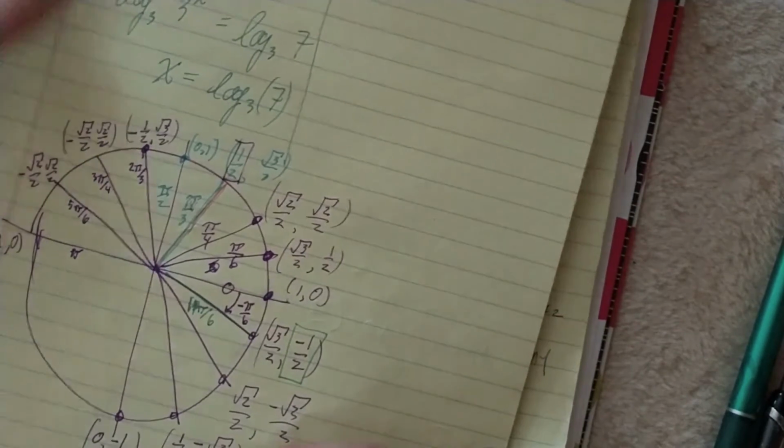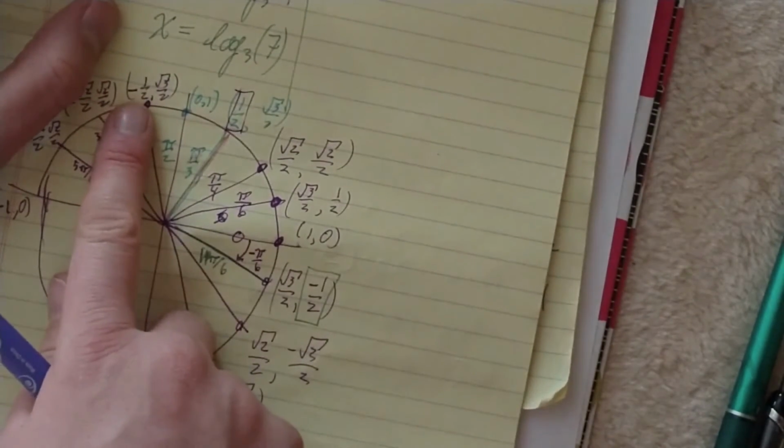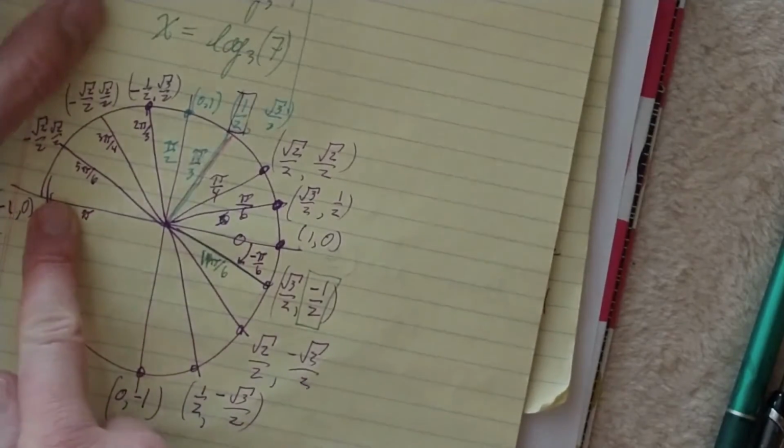Cool. So if I want to figure out inverse cosine of negative 1/2, there's an x value of negative 1/2. It corresponds to an angle of 2 pi over 3. That's between 0 and pi.